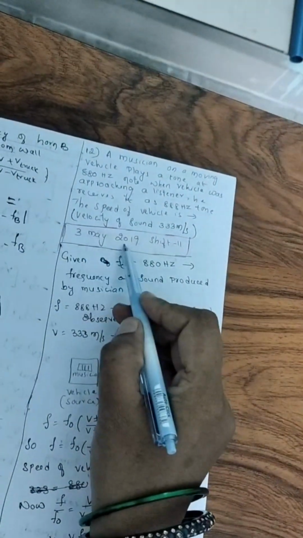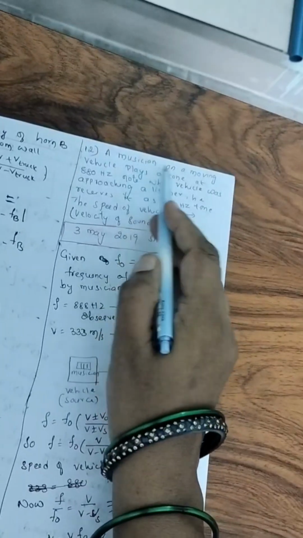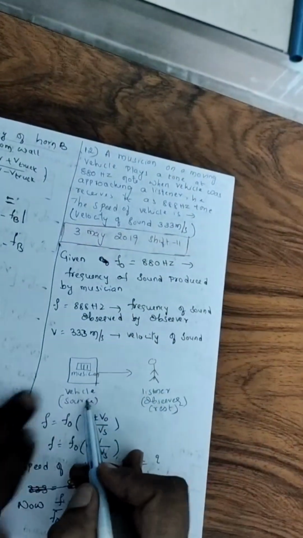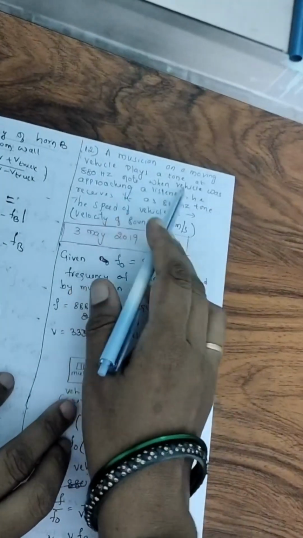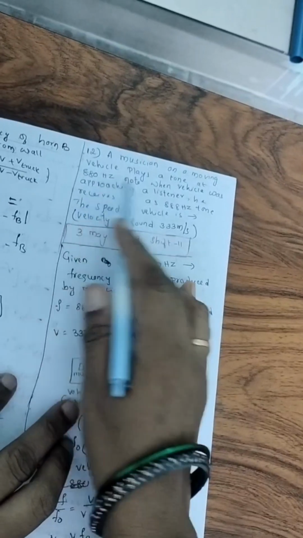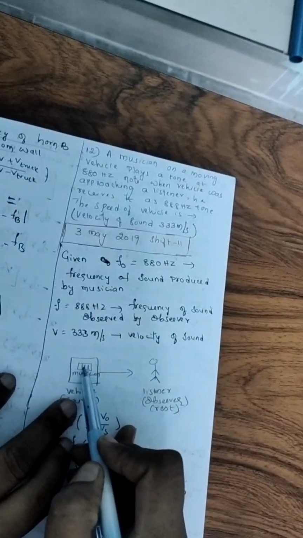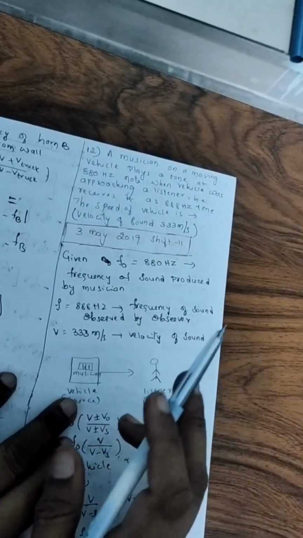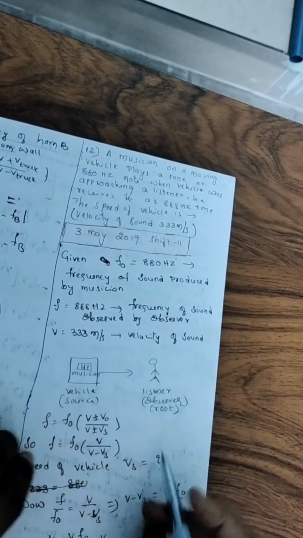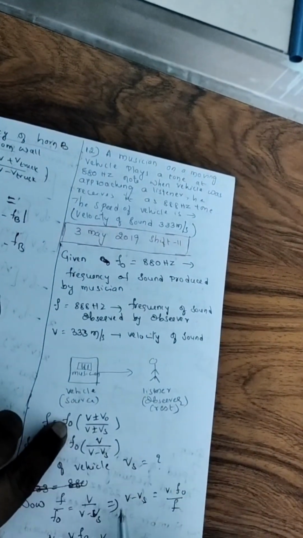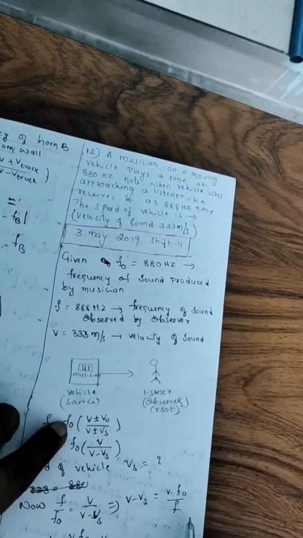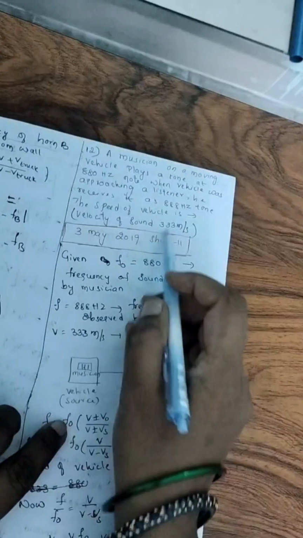Asked on 3rd May 2019, shift 2. A musician on a moving vehicle plays a tune at 880 hertz. Some tune he is playing on piano or something, you think. And the frequency of that sound, F naught, is 880 hertz. Right?